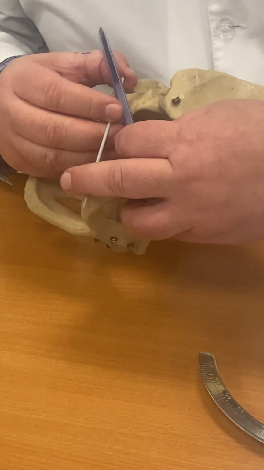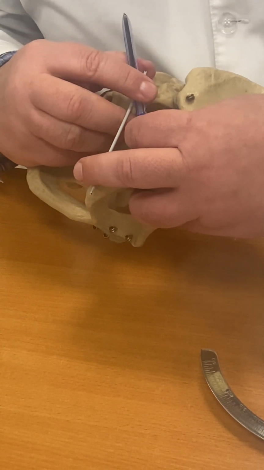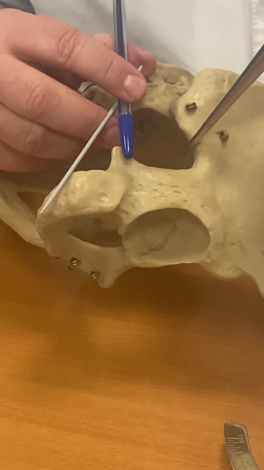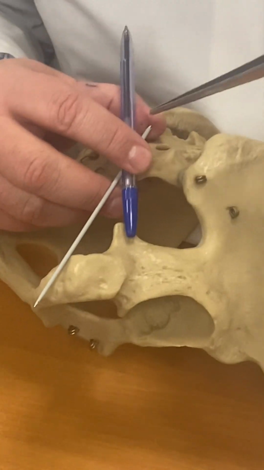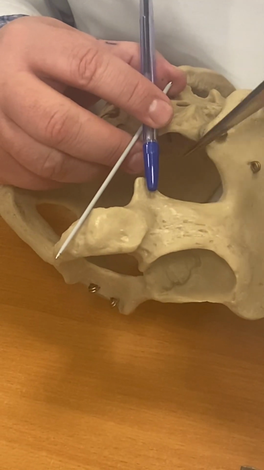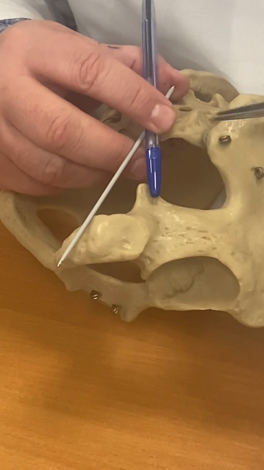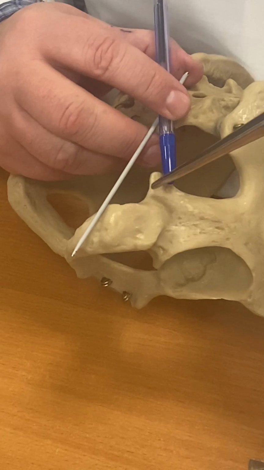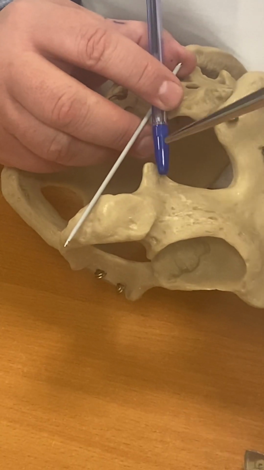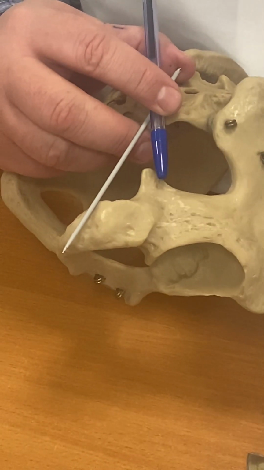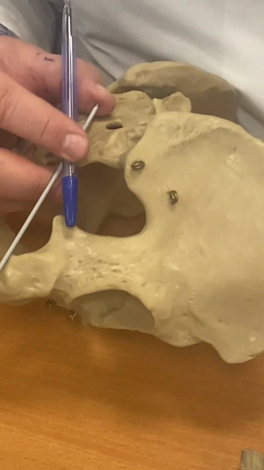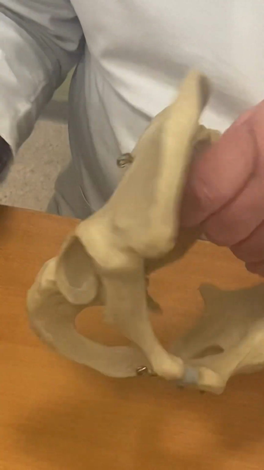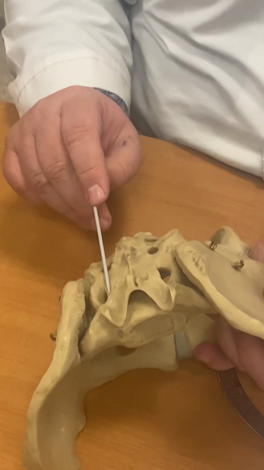And these two ligaments make two openings. Between greater sciatic notch and ligamentum sacrospinale, we have greater sciatic foramen, foramen ischiadicum majus, and lesser sciatic foramen between lesser sciatic notch and these two ligaments, foramen ischiadicum minus. And last, joint, that is articulatio sacroiliaca.